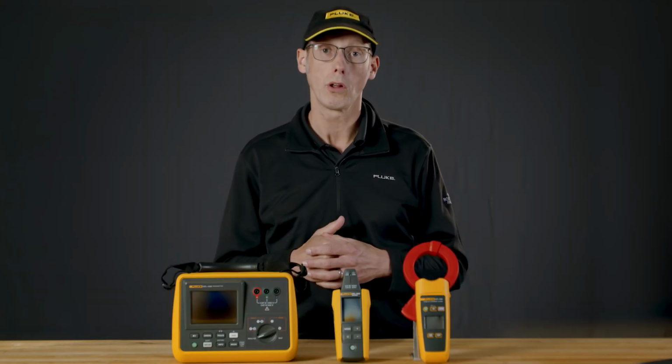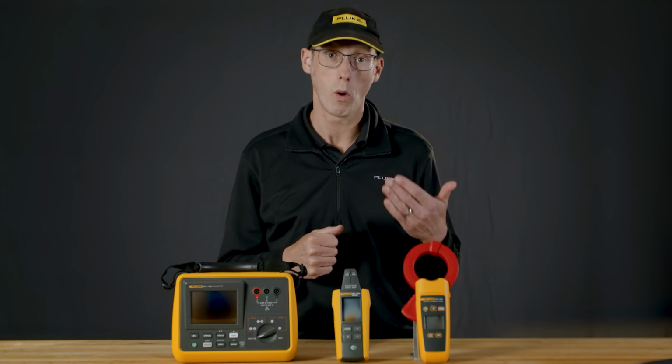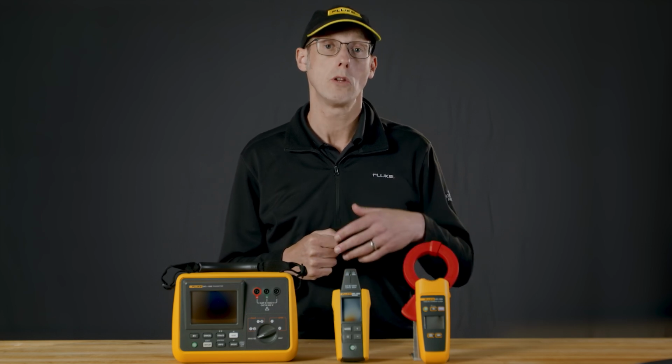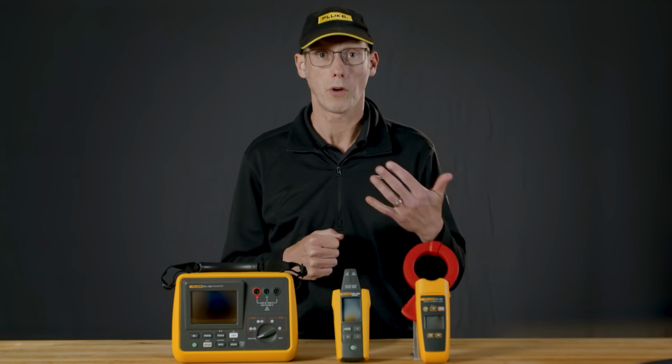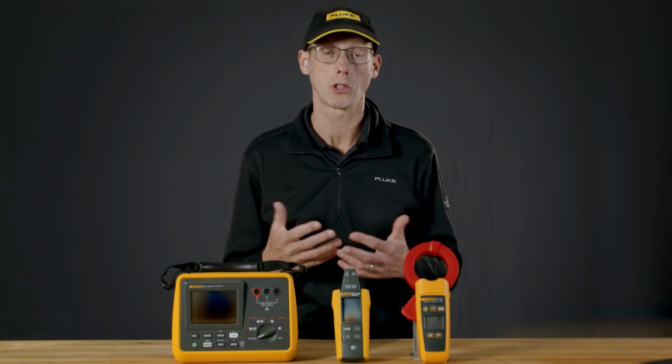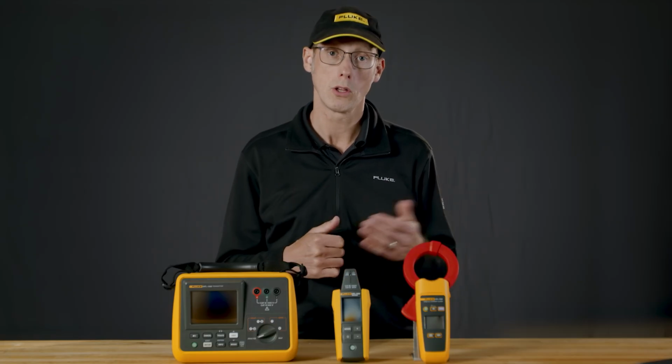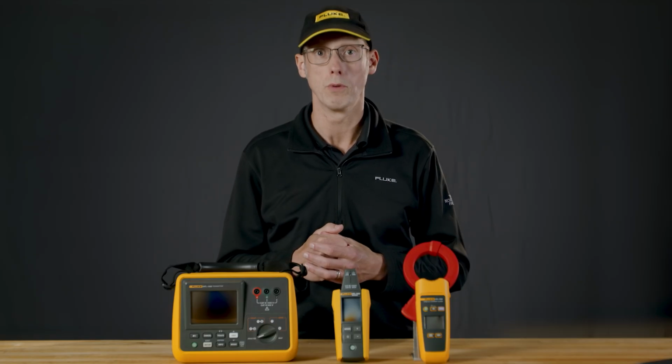Depending on which result you get will identify what workflow you'll use when you move to the next function, which would be the fault function, where you would trace the fault using either the current clamp or the receiver.